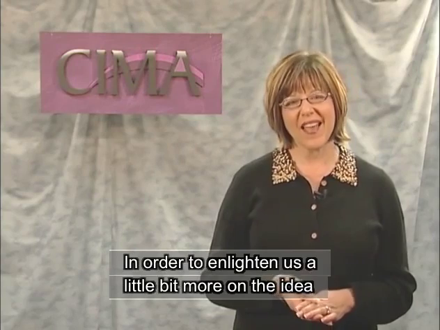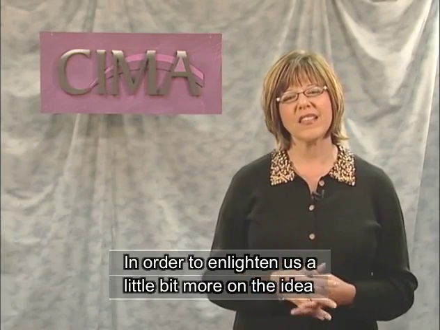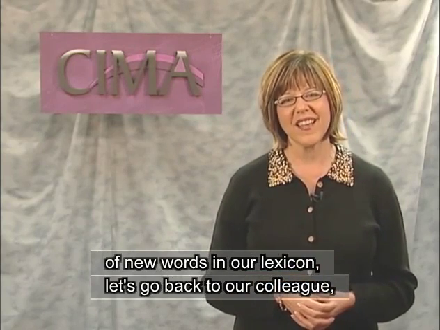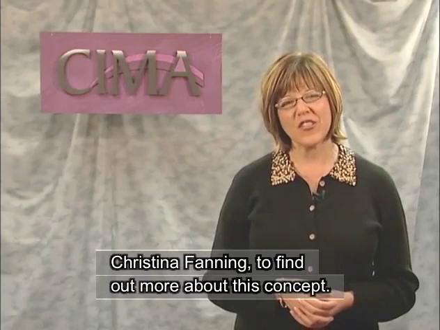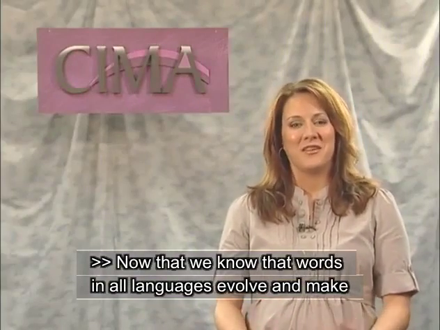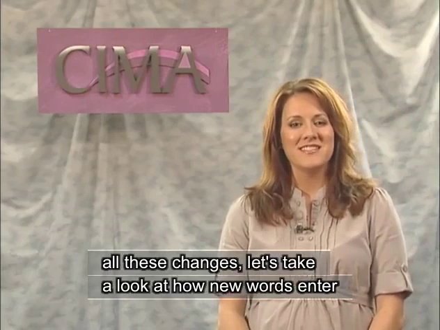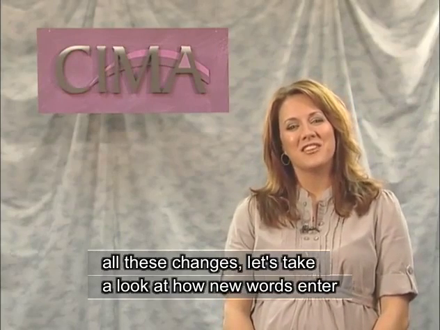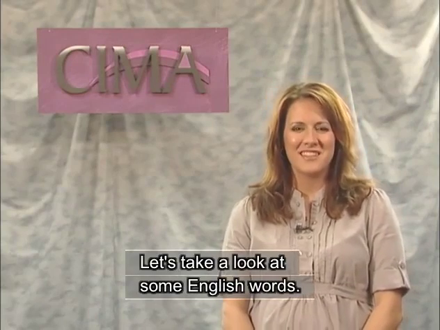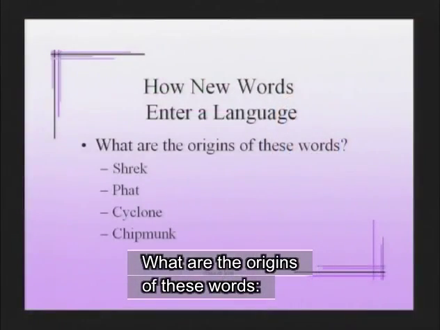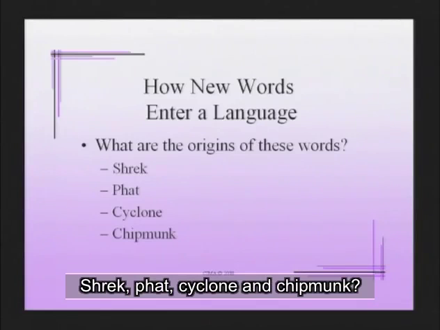In order to enlighten us a little bit more on the idea of new words in our lexicon, let's go back to our colleague Christina Fanning to find out more about this concept. Now that we know that words in all languages evolve and make all these changes, let's take a look at how new words enter a language. Let's take a look at some English words. What are the origins of these words? Shrek, fat, cyclone, and chipmunk.